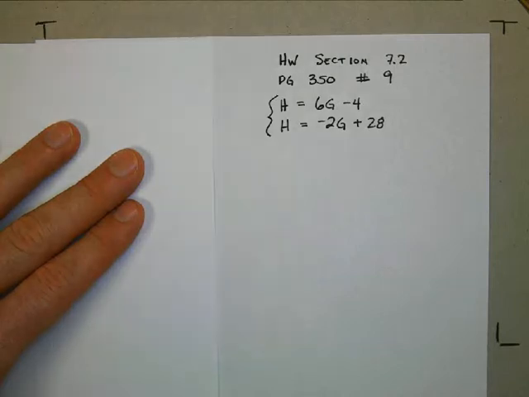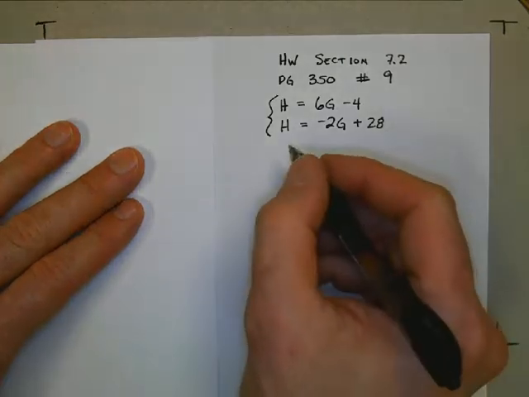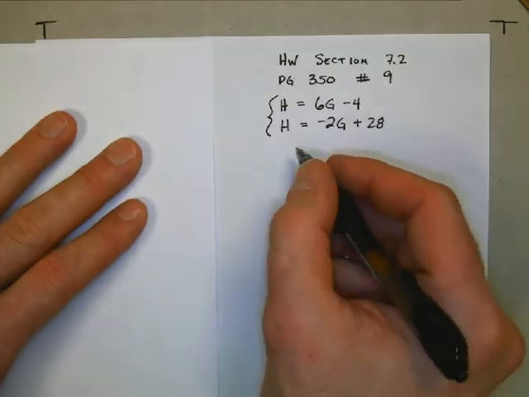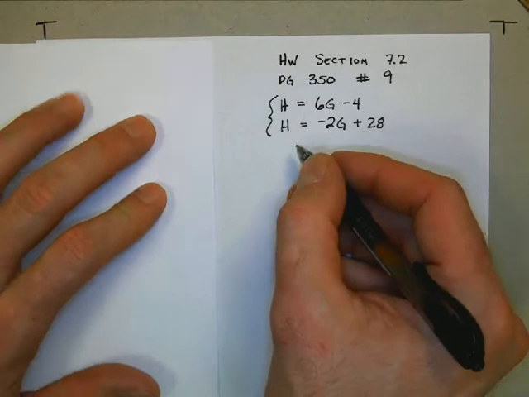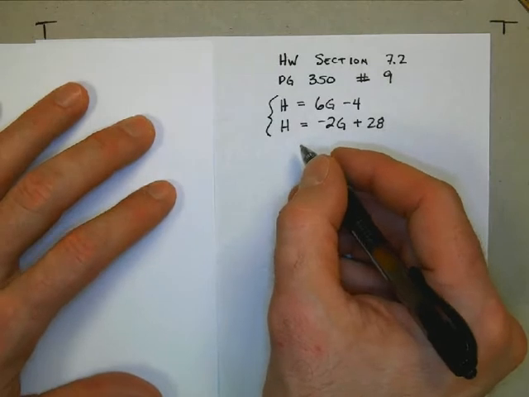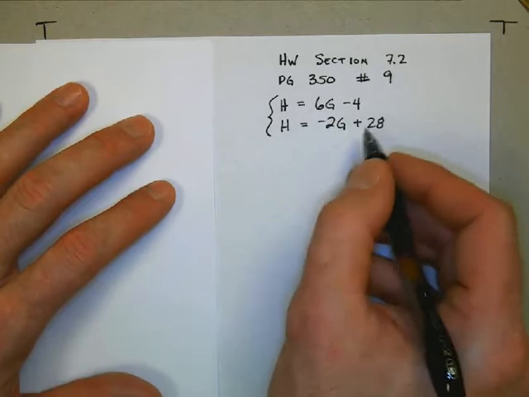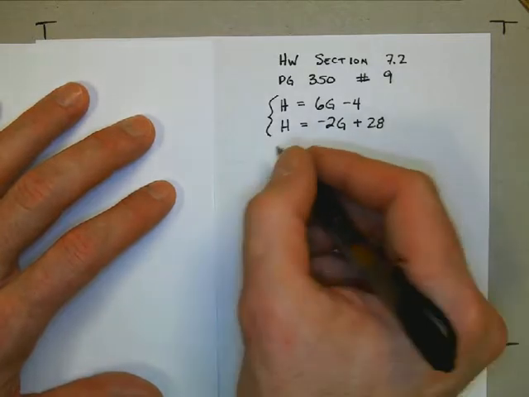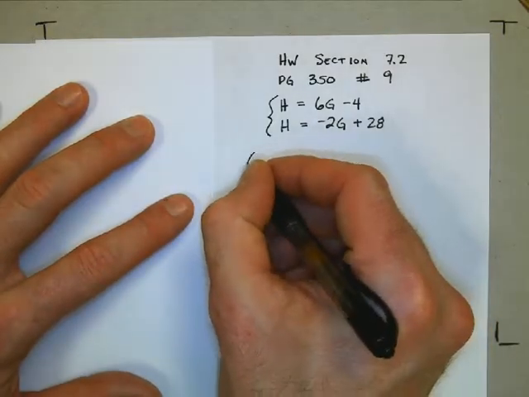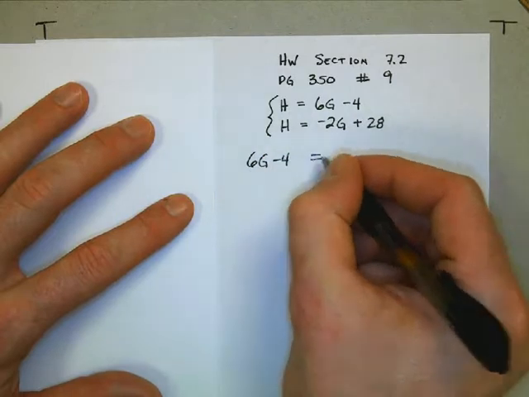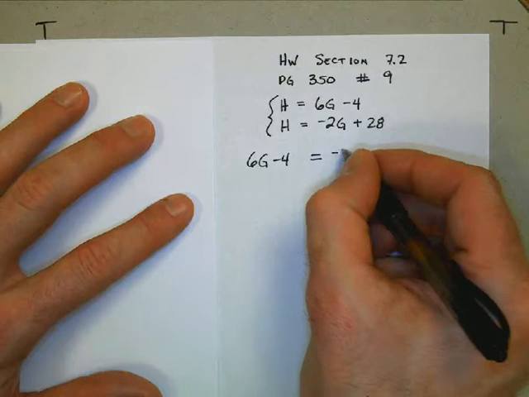This is homework problem section 7.2 on page 350, number 9. h equals 6g minus 4, h equals negative 2g plus 28. Since the h's equal an equation on each part, we're going to set the h's equal to each other, giving us a resulting equation of 6g minus 4 equals negative 2g plus 28.